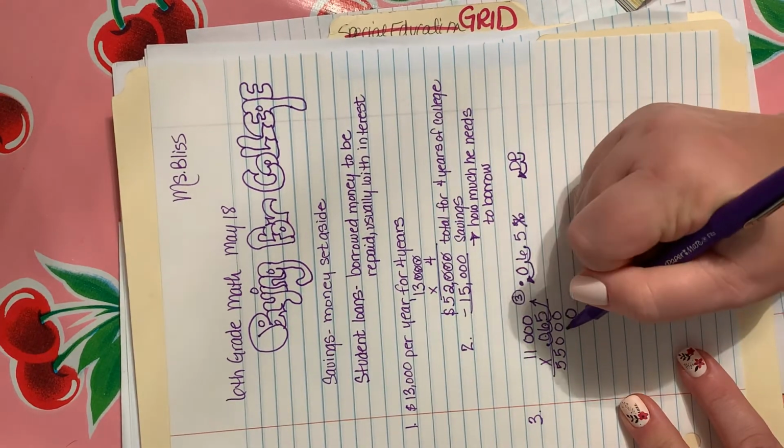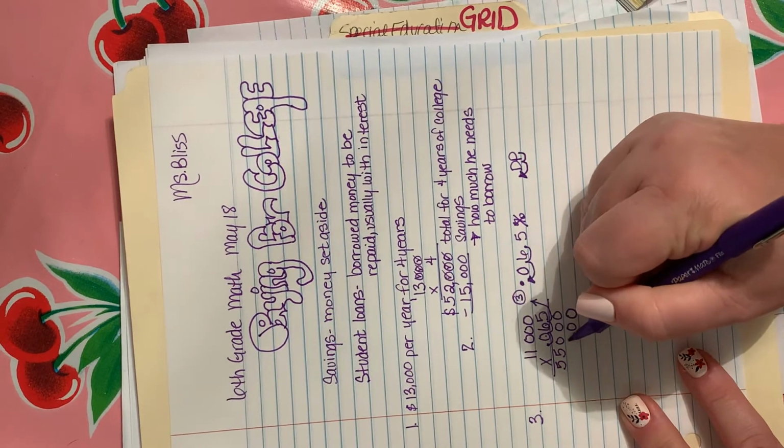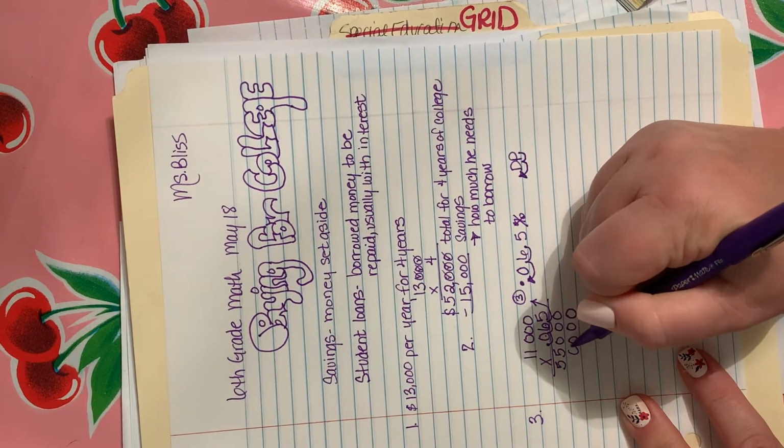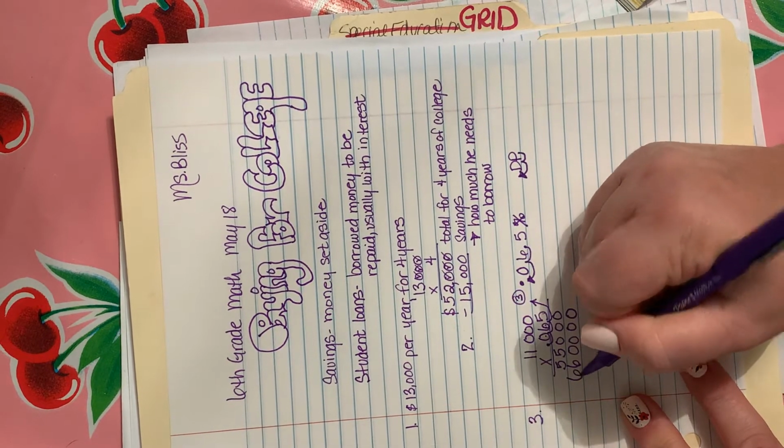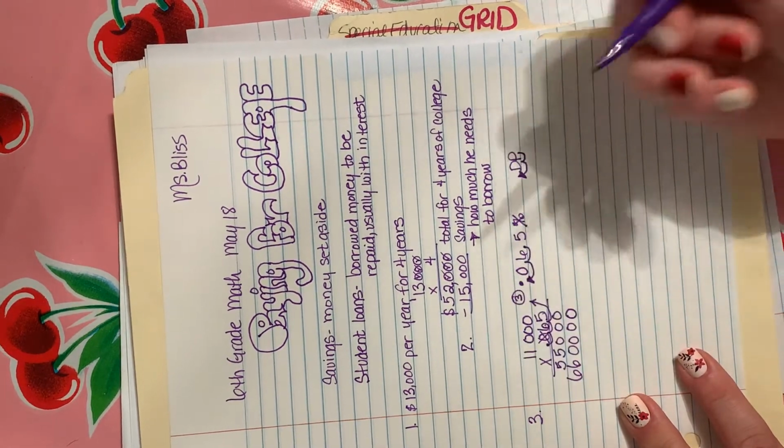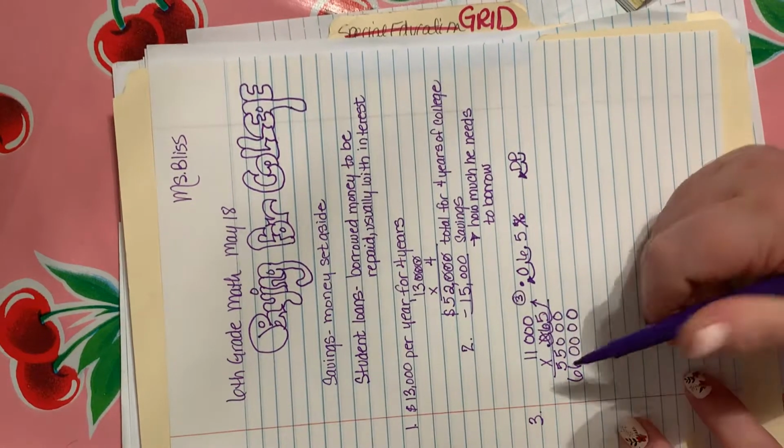6 times 0 is 0. 6 times 0 is 0, 6 times 1 is 6, and 6 times 1 is 6. I don't need to do this 0, it's just going to be a bunch of zeros. It's not going to change my answer.